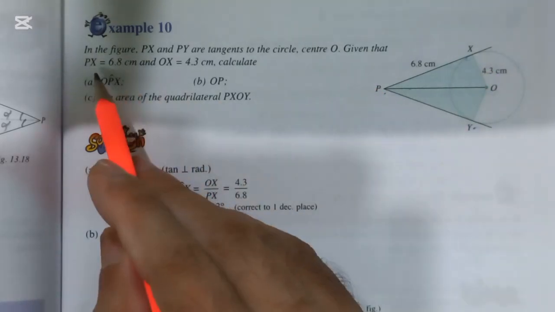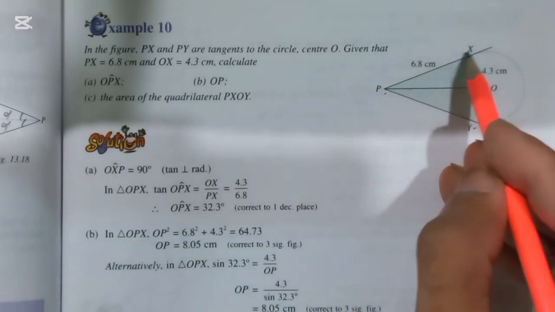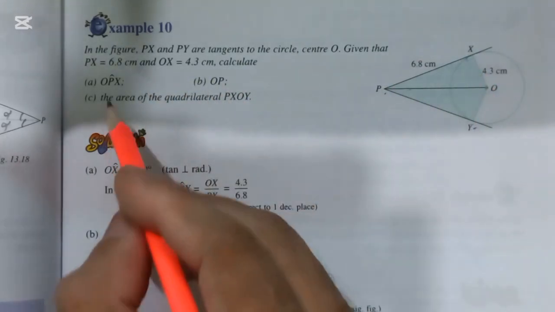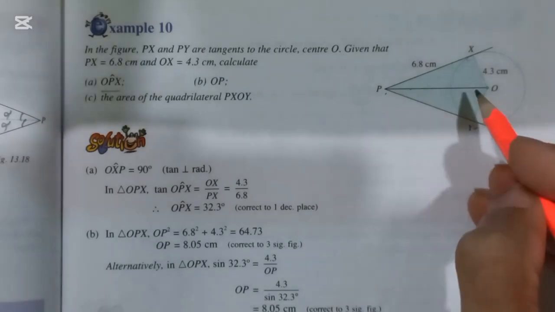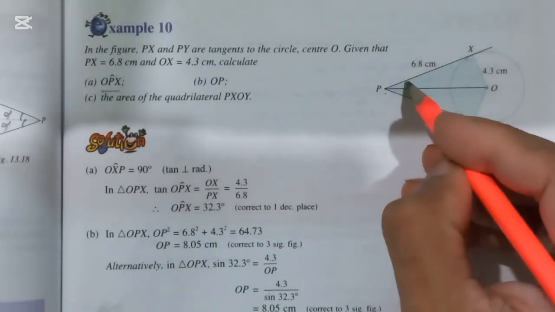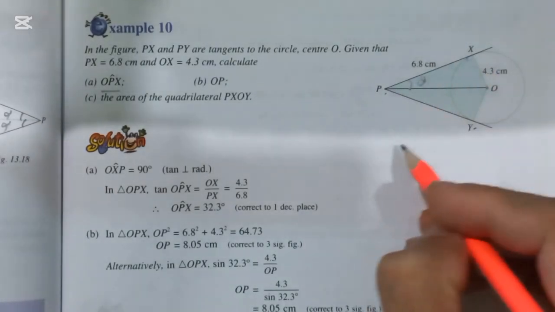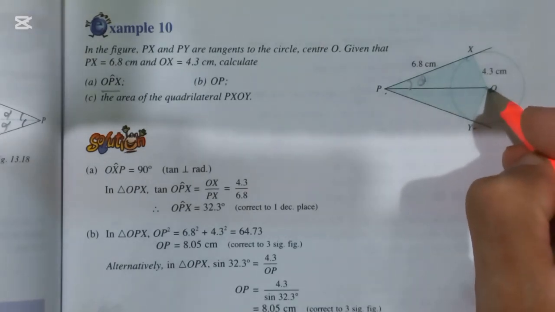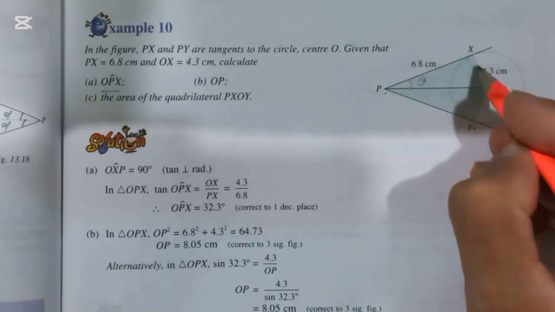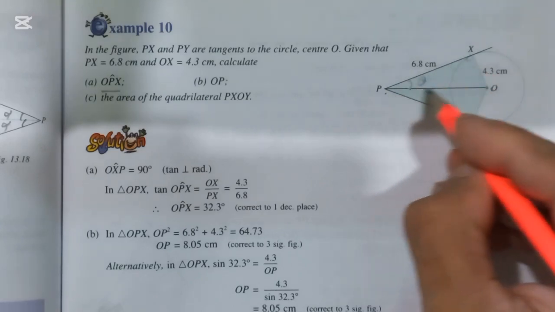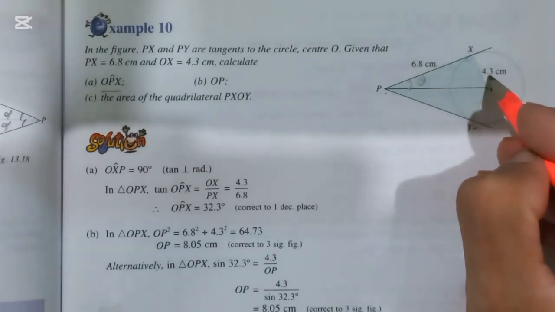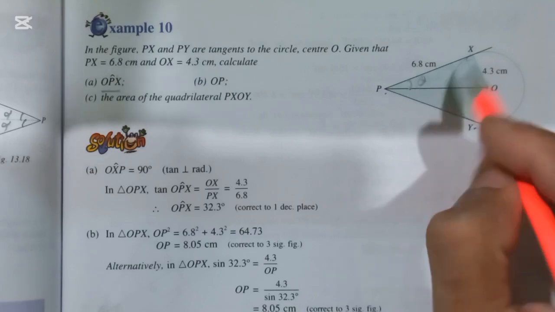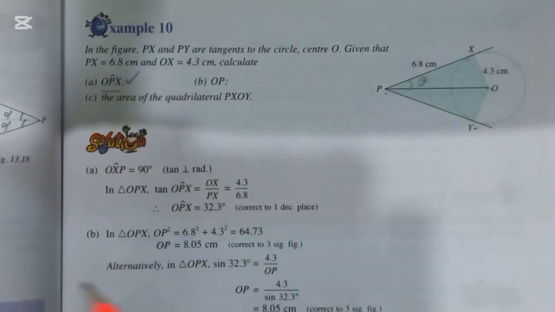Center O, given that PX is 6.8 and OX is 4.3. Calculate OPX. So look now, OPX is the requirement. For example, this is angle theta. If you look at this triangle OXP, this is perpendicular, this is base, and this is hypotenuse. So you will put perpendicular over base is equal to tan theta. From here theta will be obtained. So this thing is done.